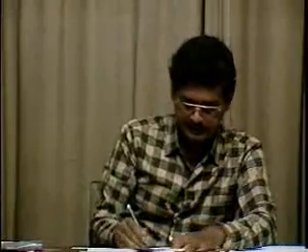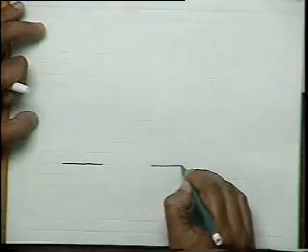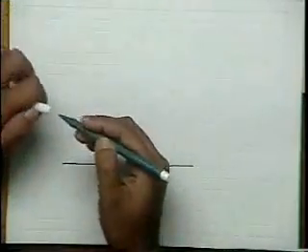So let us have the diagram. So this is for the left camera, and let us say this is the right camera's position, and I am assuming the x-axis in this particular direction. So this is the direction of x-axis.